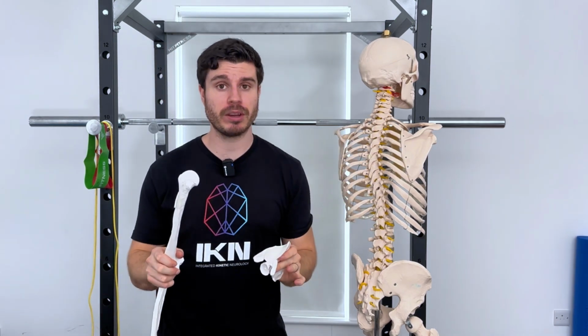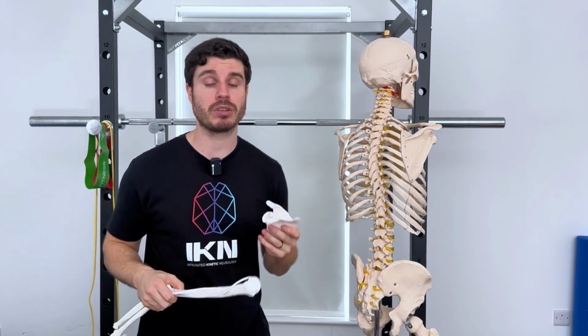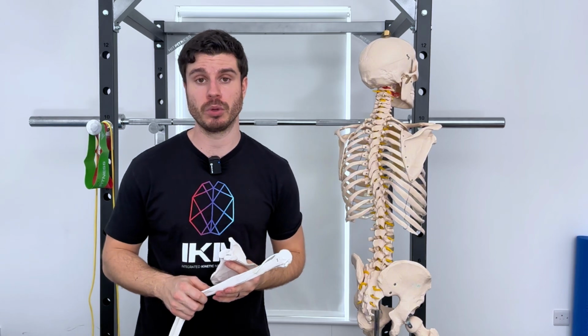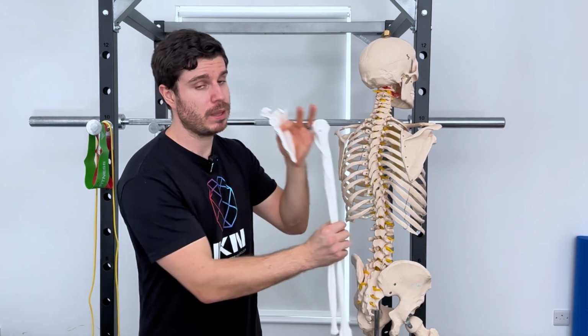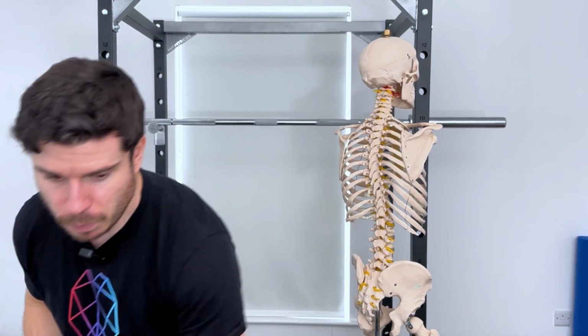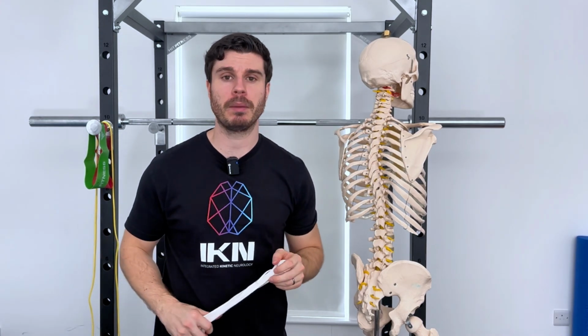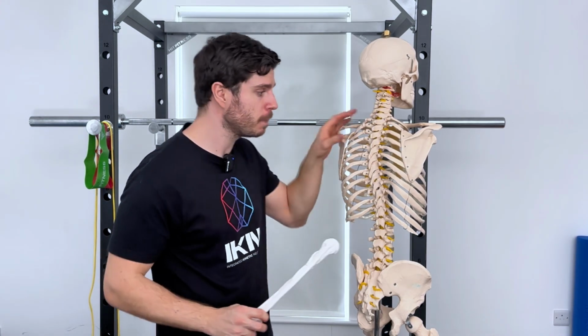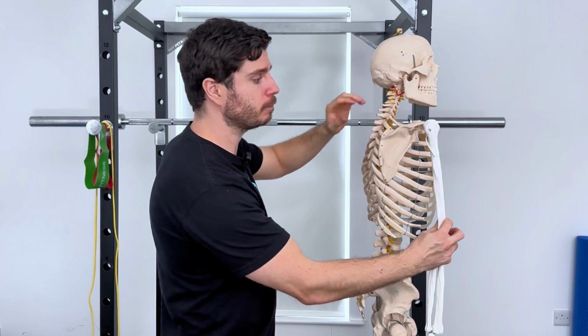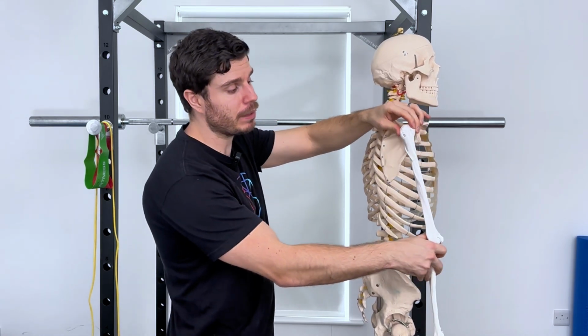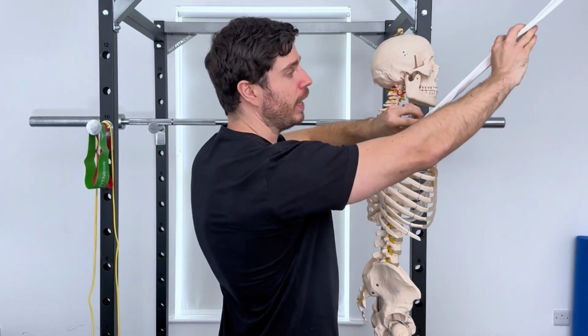Another key thing to consider here as well is that there is an extension component here of the shoulder, where the humerus, and consider when we spoke about shoulder flexion biomechanics in previous videos, when we are extending, let's say for example, we're extending the shoulder from a flexed position.